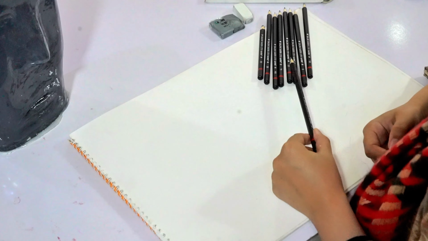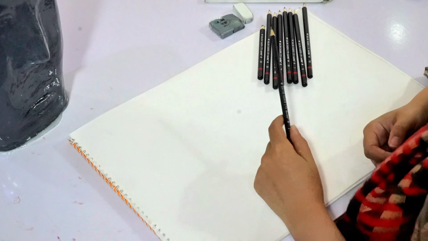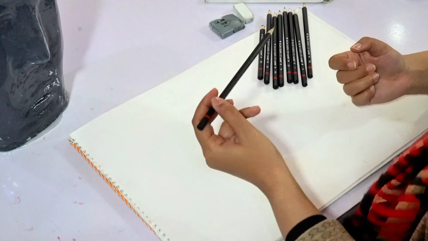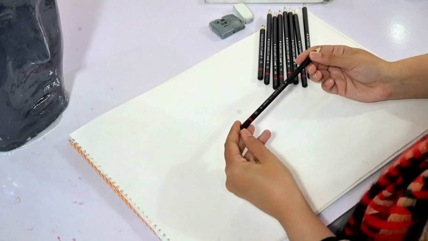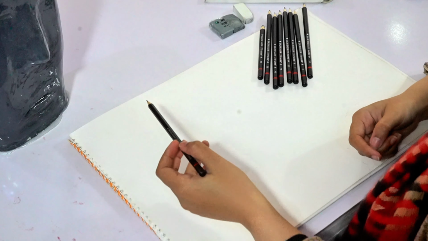Alright, here I have a lot of sketching pencils. I have many B shading pencils, which are darker and softer. For the shading purpose, I'll be using a 2B pencil. It's a little lighter and softer.